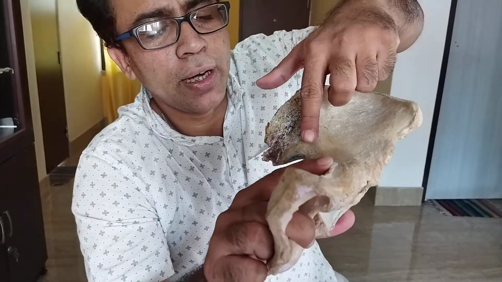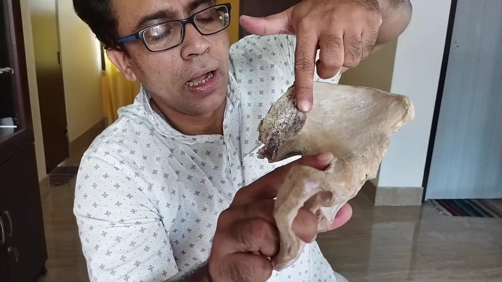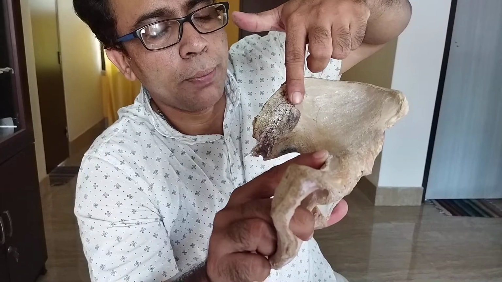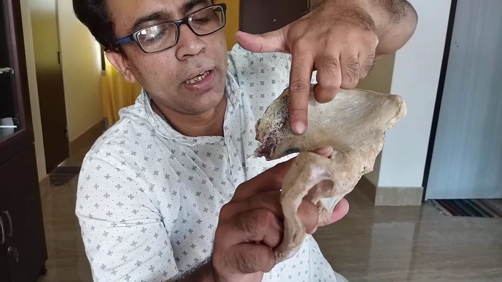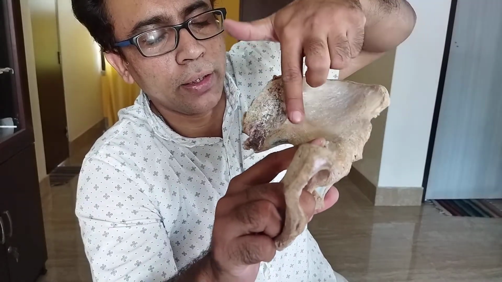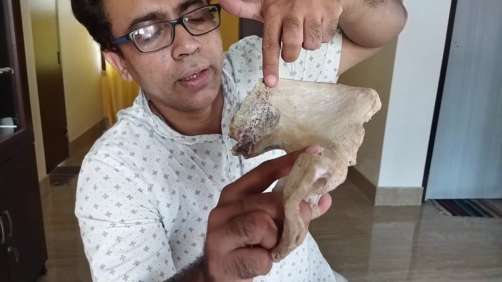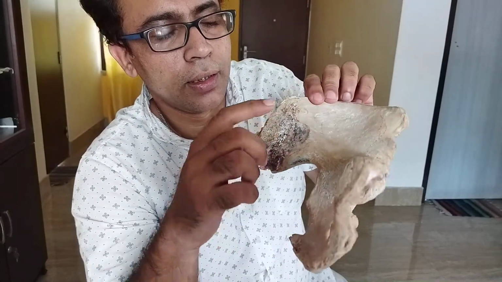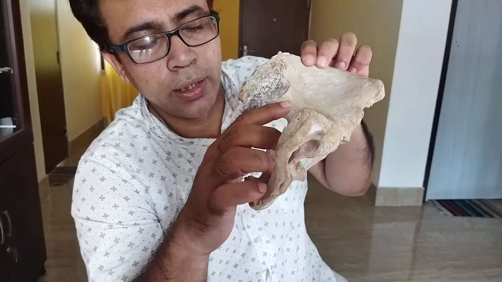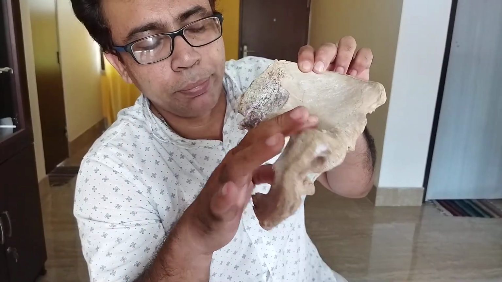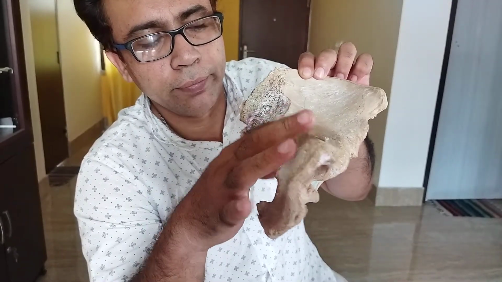So the medial border, as you can see, has three parts: a posterior 1/3, a middle 1/3, and an anterior 1/3. Okay. So the lower or the anterior part is the arcuate line.